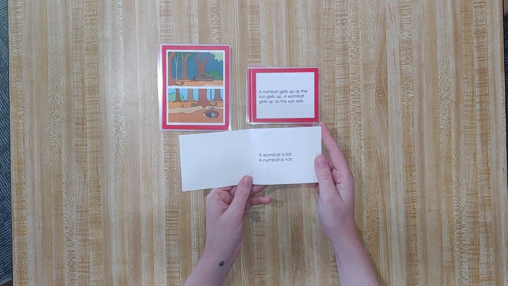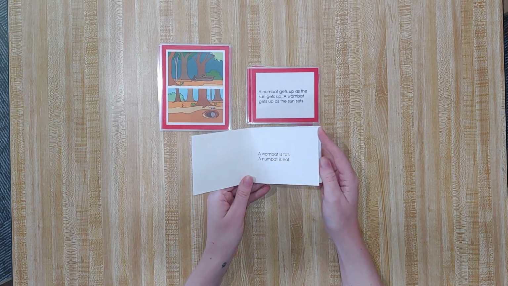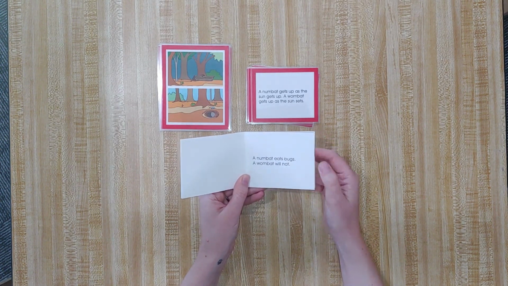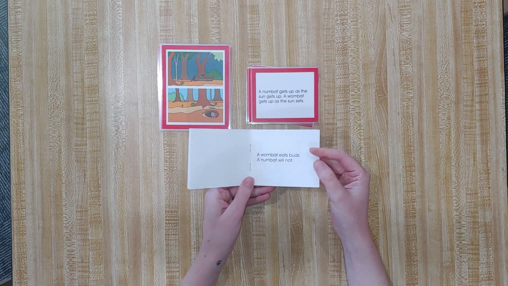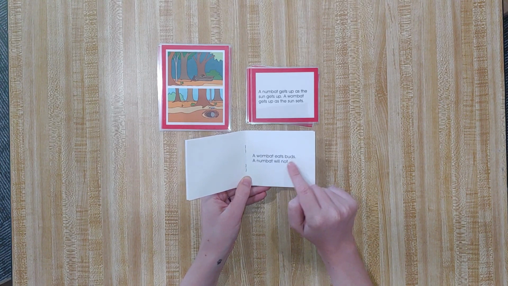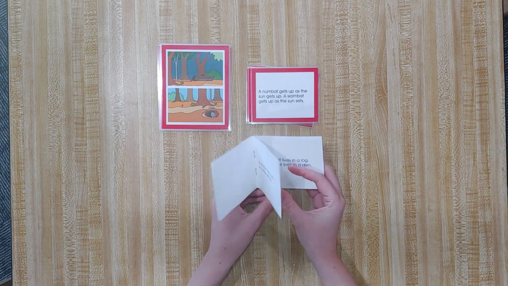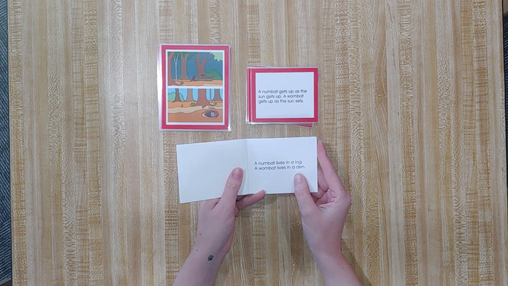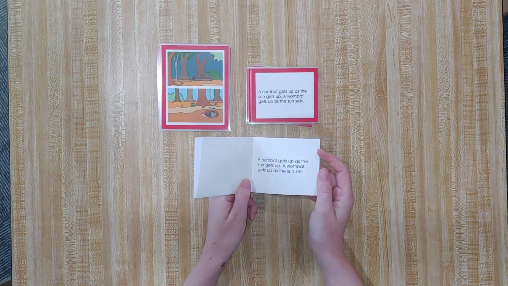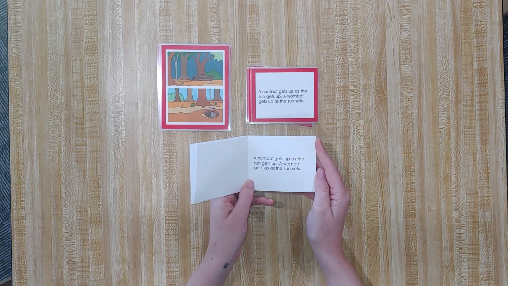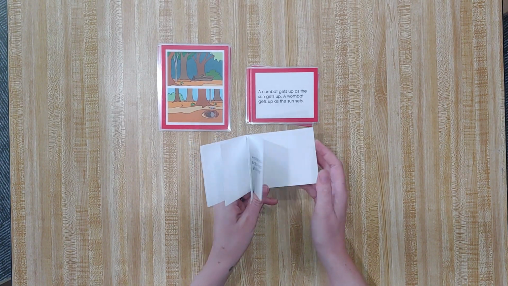A wombat is fat. A numbat is not. A numbat eats bugs. A wombat will not. A wombat eats buds, like baby plants. A numbat will not. A numbat lives in a log. A wombat lives in a den. A numbat gets up as the sun gets up. A wombat gets up as the sun sets.